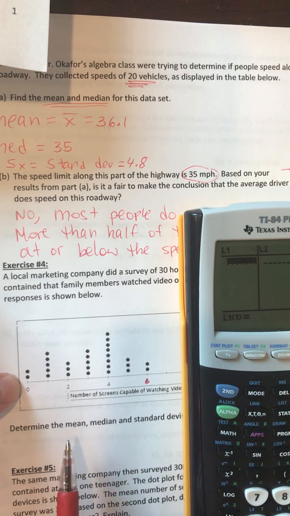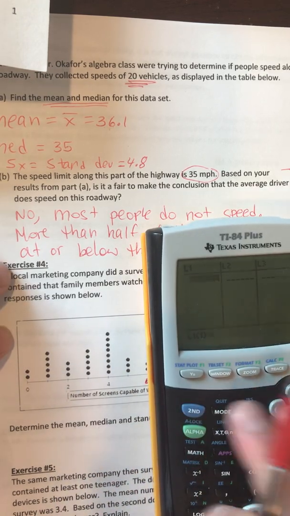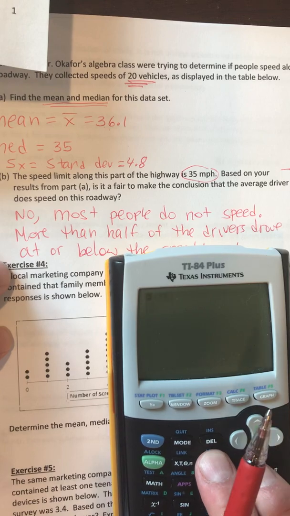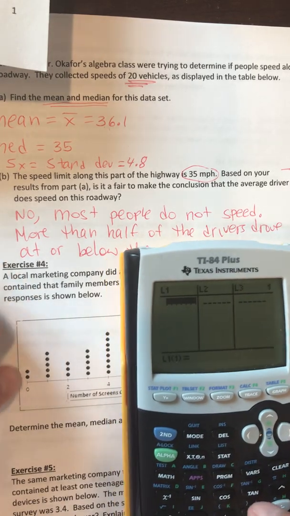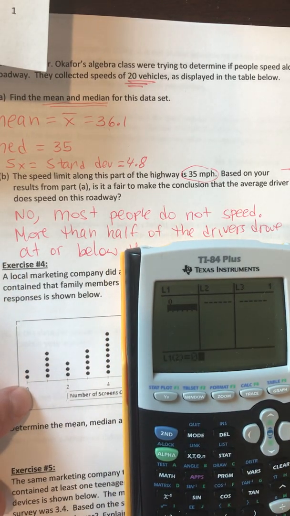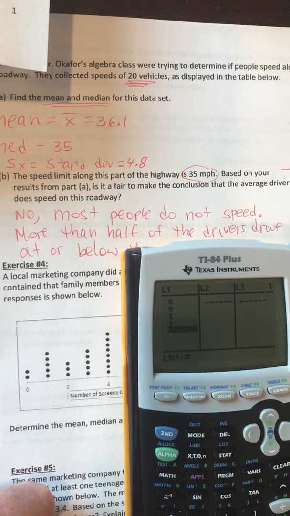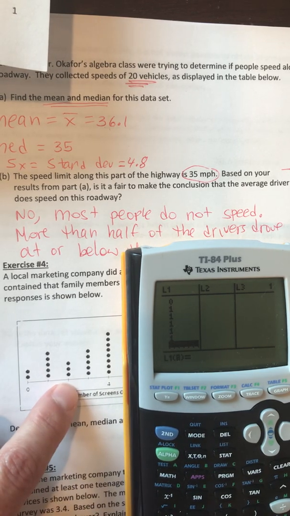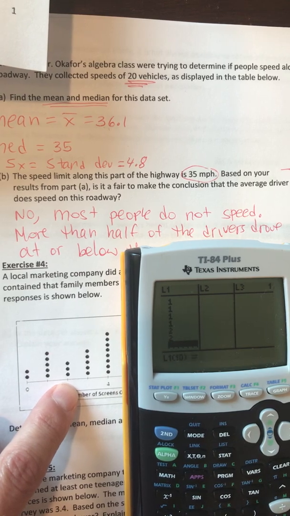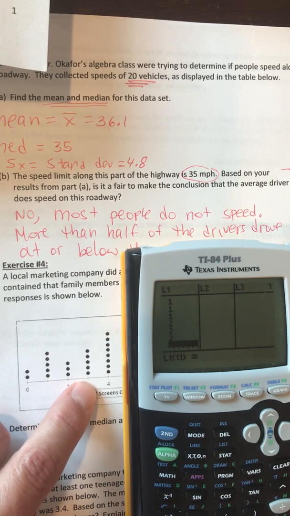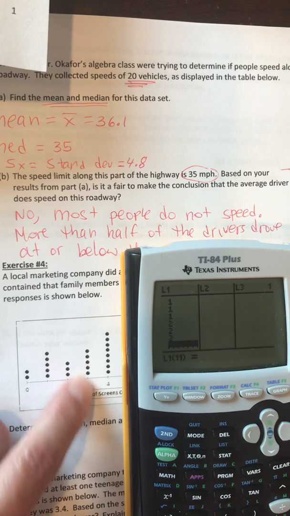So that means you should be entering in one list. All right, so here we go. You hit stat, edit. Start entering this data in. There should be 2 zeros. There should be 5 ones if you count them up. So put 1 in 5 times. There should be 3 2s. Then there's 5 3s.